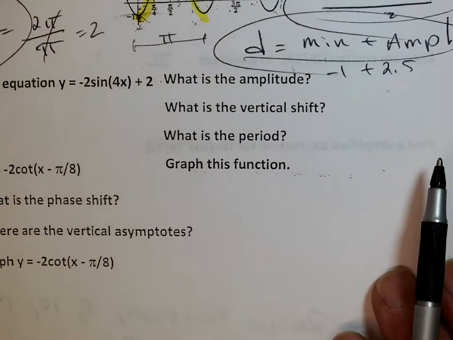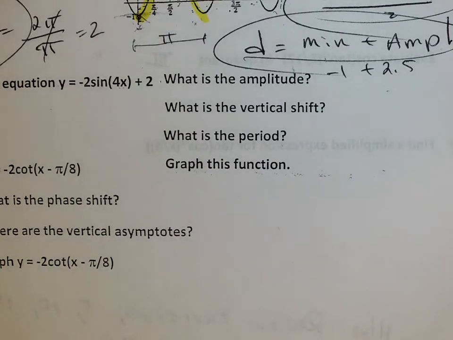Okay, 12. Let's graph this, okay? So let me get a piece of graph paper out. And I'm going to try to do a beautiful job graphing this.